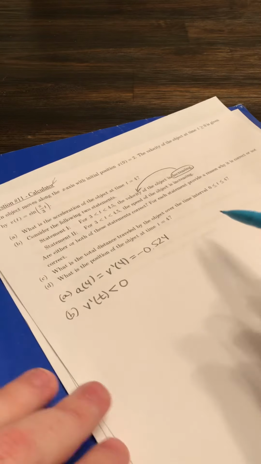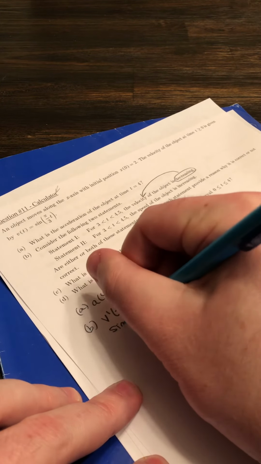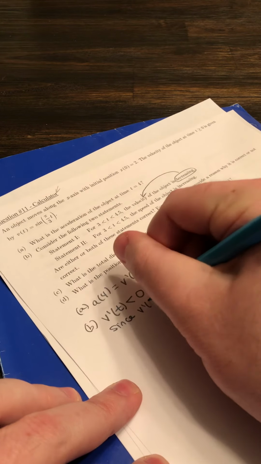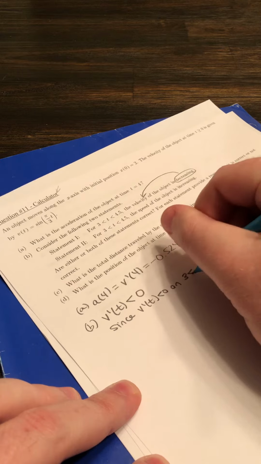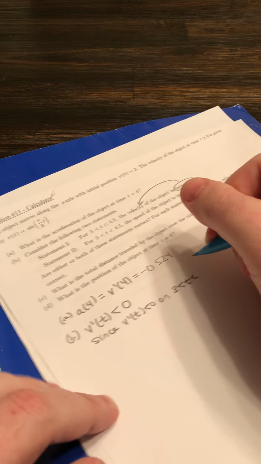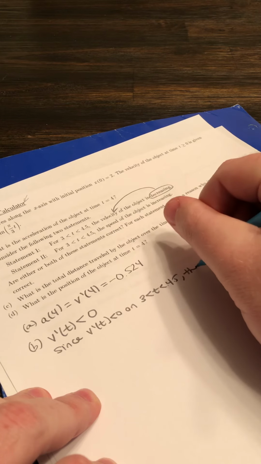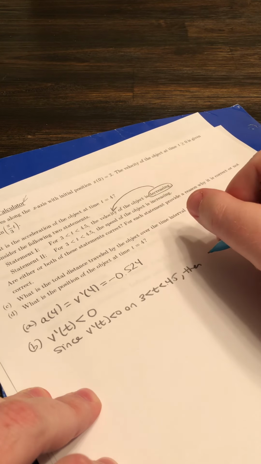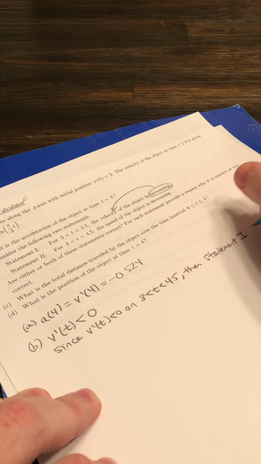So I would say that since v prime of t is less than 0 on the interval from 3 to 4.5, then statement 1 is correct.